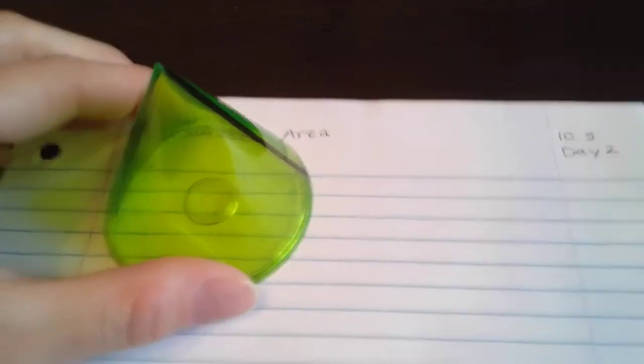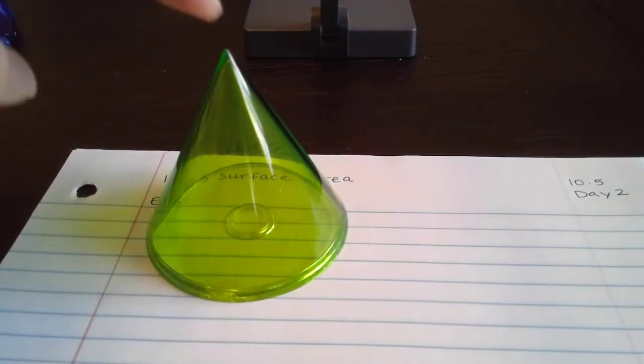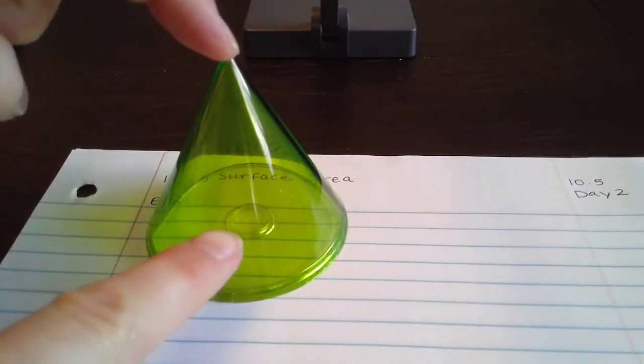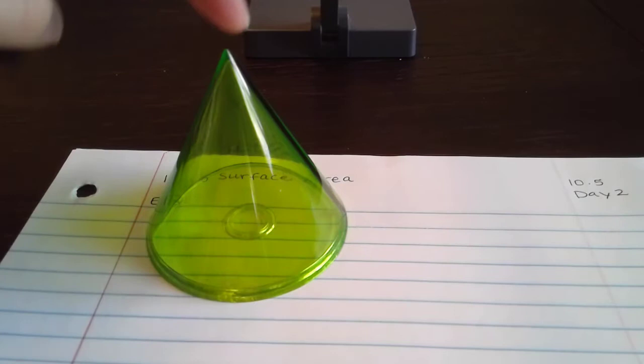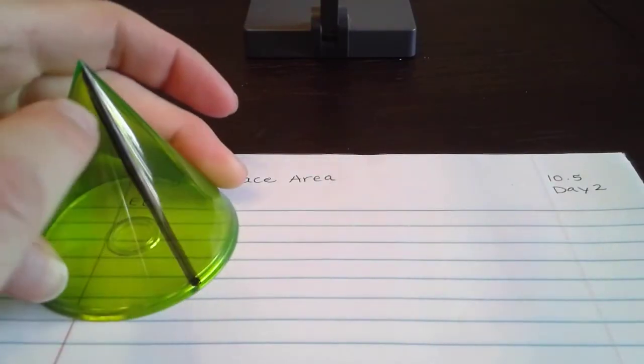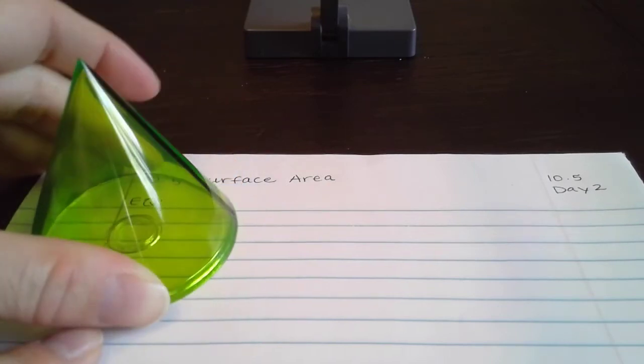So unlike the height, which I'm going to try and give you a visual here, that would go from the top down to the very center where you see like inside the actual shape, that's the height, straight down. We need the slant height, or something that goes along the edge. So in order to find the surface area, we always need the slant height.